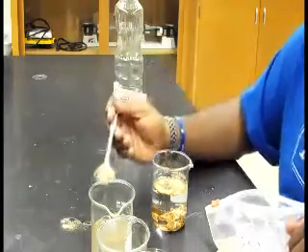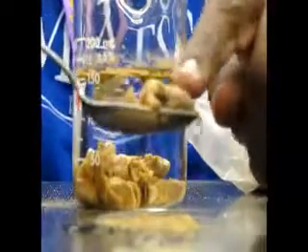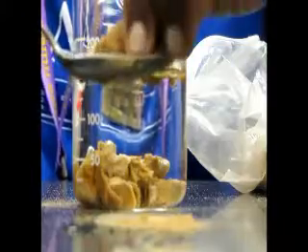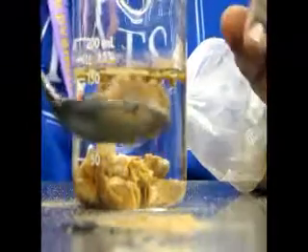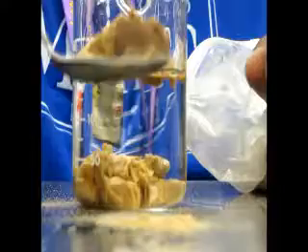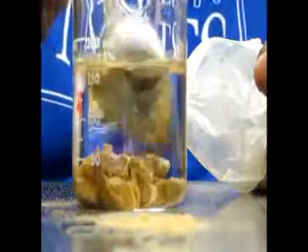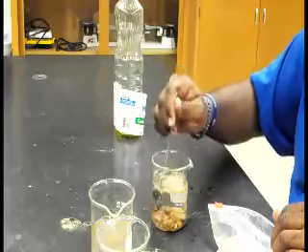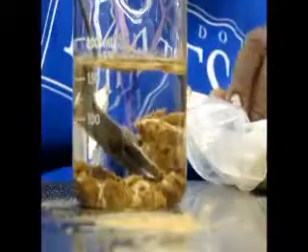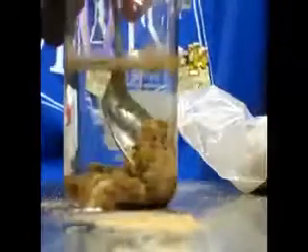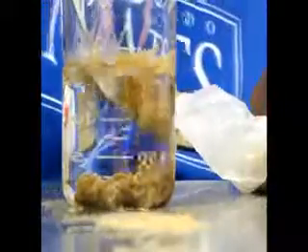And what we have here is that oil that was in the water. This is the oil that was in there. I'm going to drop it back in here. And you see it went straight down to the bottom. Now if you look at this right here, you probably can't tell the difference.